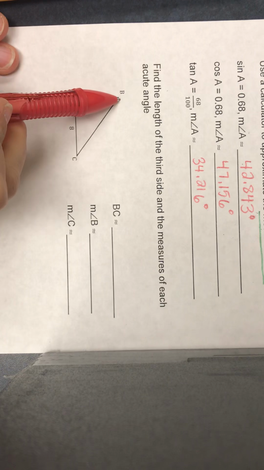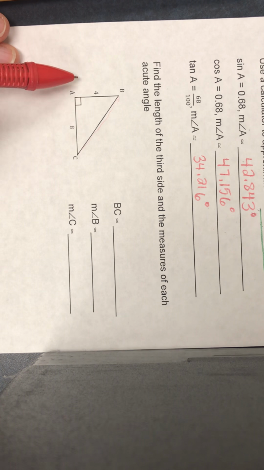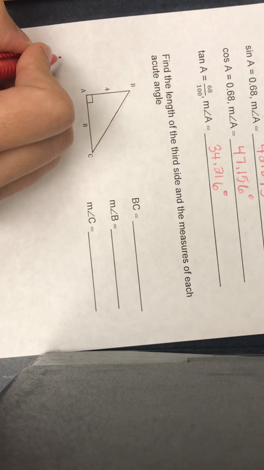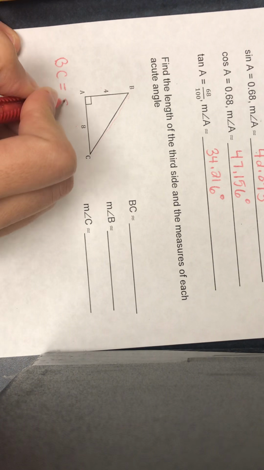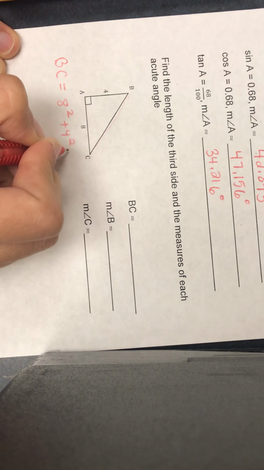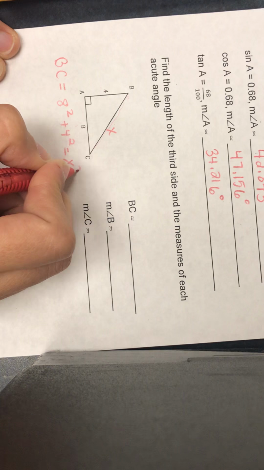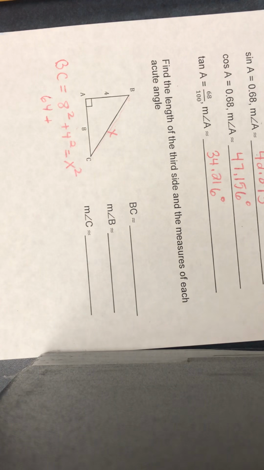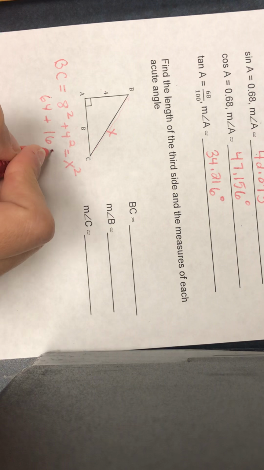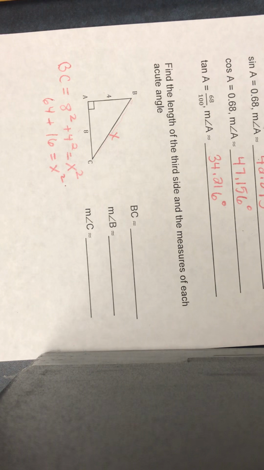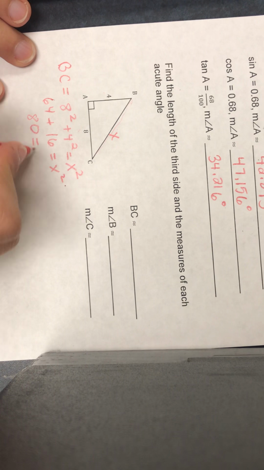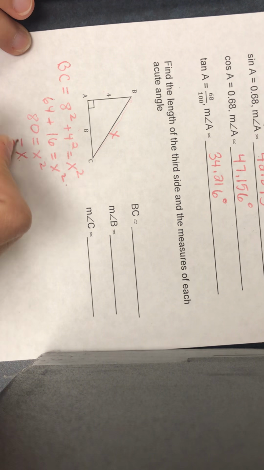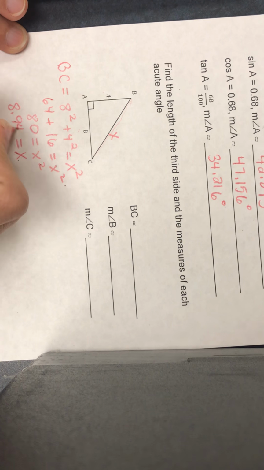All right. Lastly, find the length of the third side and the measure of each acute angle. All right, so the third side, this side, we're going to just use Pythagorean theorem because they give me 2 sides. I need the third side. So for BC, I have 8 squared plus 4 squared equals, let's call that x squared. So 8 squared is 64, 4 squared is 16. If I add those together, I get 80. And then if I take the square root of 80, I get 8.944.